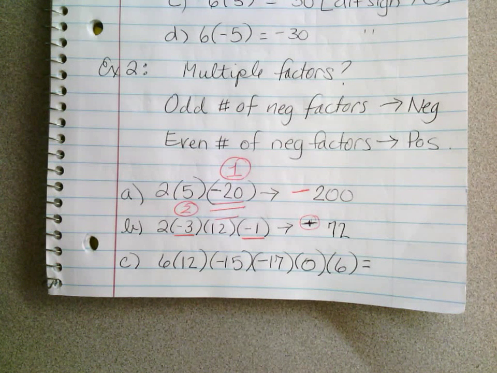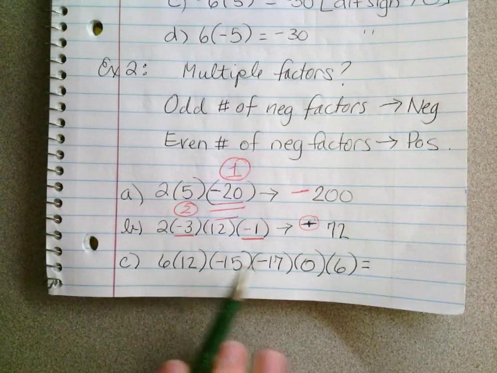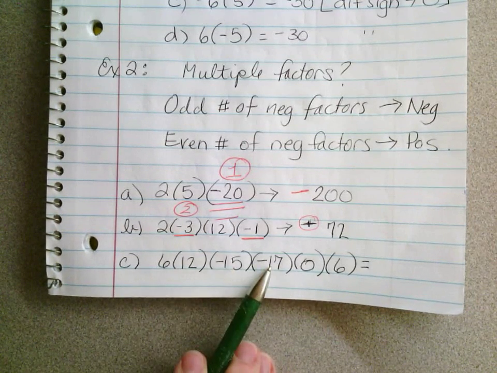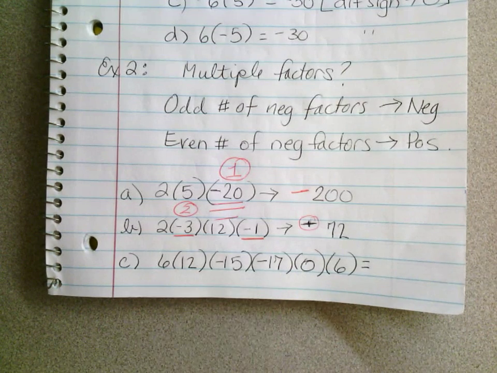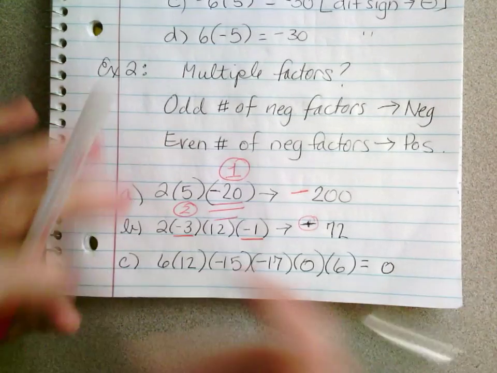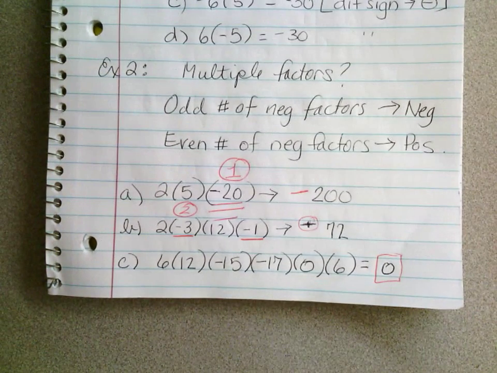Any ideas? Because there's a 0. None of these numbers matter. You can start plucking away at this. 6 times 12 is 72 times negative 15 times all of this times 0. It doesn't matter how many factors there are. If you throw a 0 into the mix, the entire list is now null and void. It is a 0. Be on the lookout for things like that.